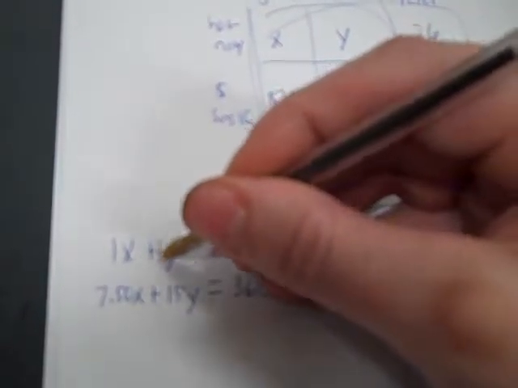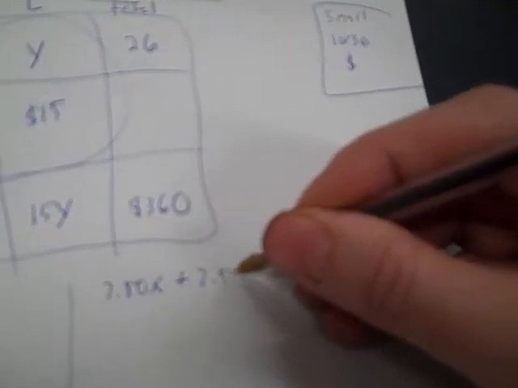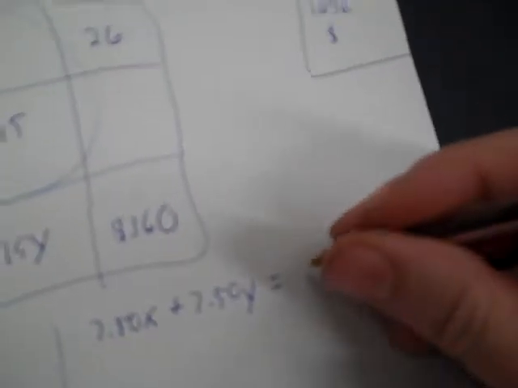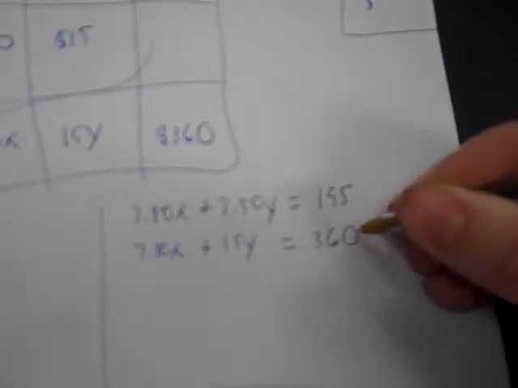Okay, so these have ones as multipliers, so we can multiply by 7.50 up here and by 1 down here. Okay, so 1 times 7.50 is 7.50x, and then 1 times 7.50 is 7.50y. Okay, and then 26 times 7.50 gives me 195. Okay, and the bottoms are going to remain the same. So 7.50x plus 15y equals 360.